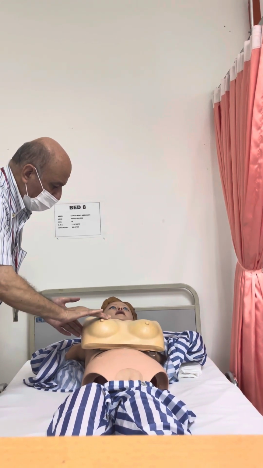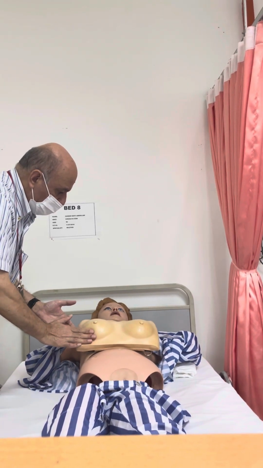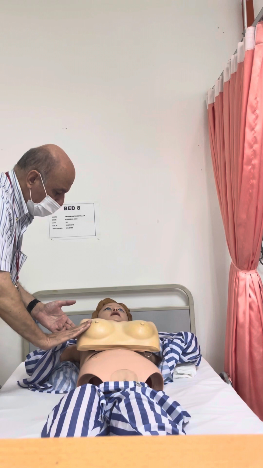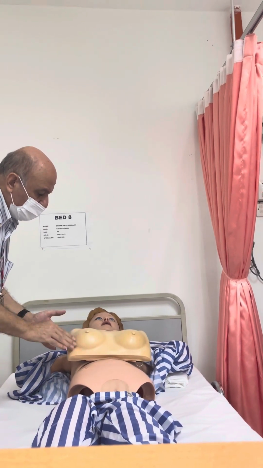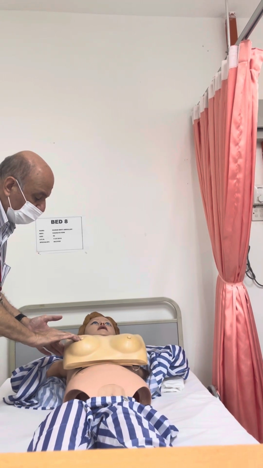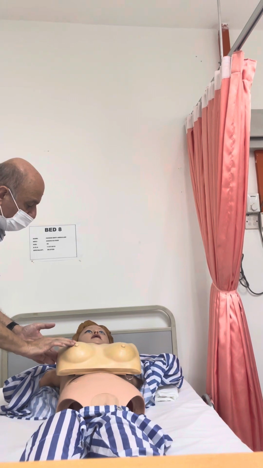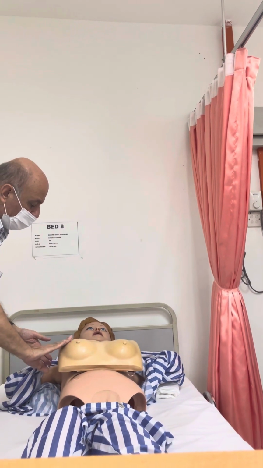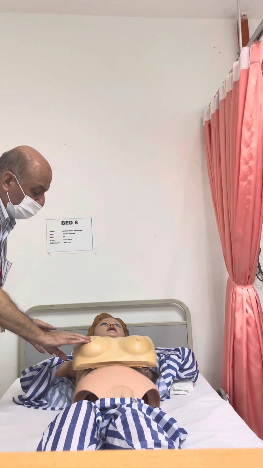pain, because pain or tenderness is one of the features of the lump that I must elaborate on. So I can feel, actually, in this mannequin there are multiple lumps. Let's say that there is this lump here which I can feel, and I feel the axillary tail. So I'm going to focus on this lump.